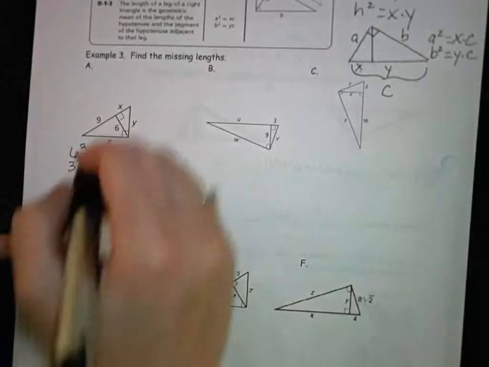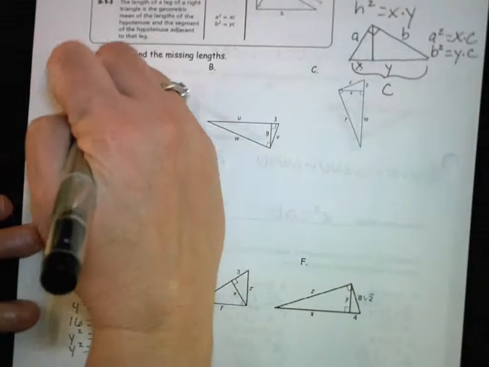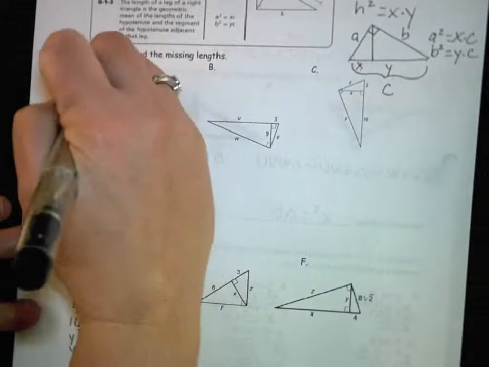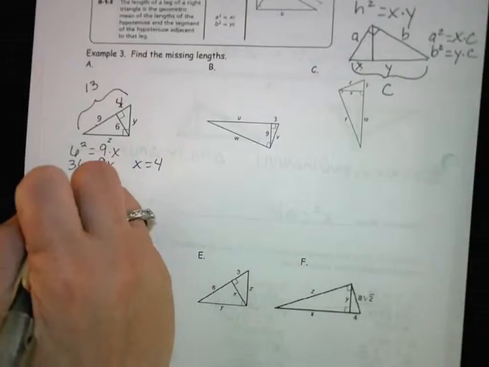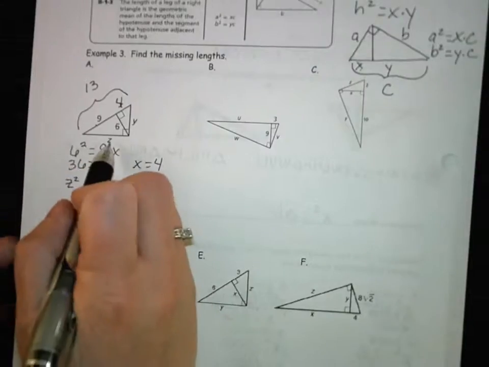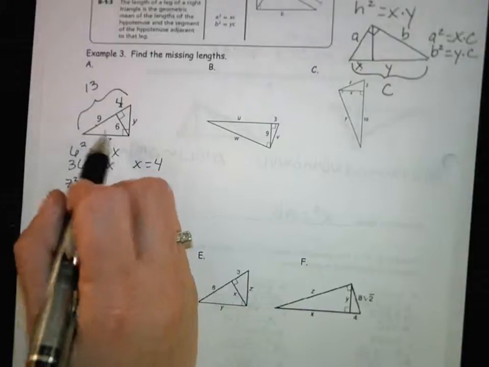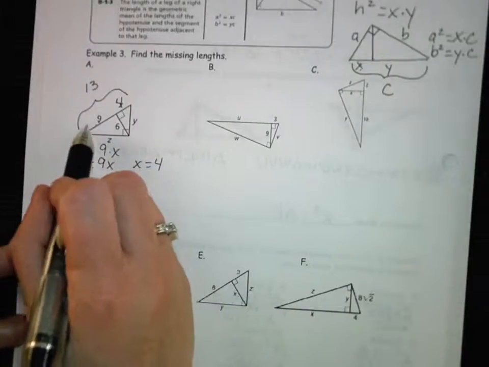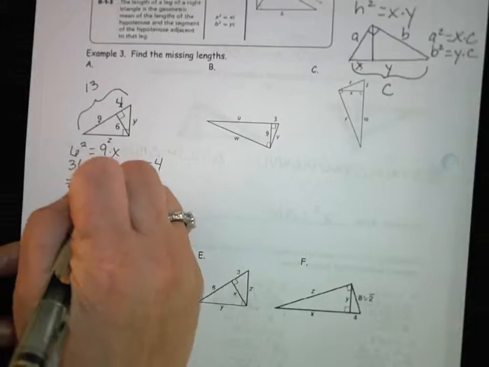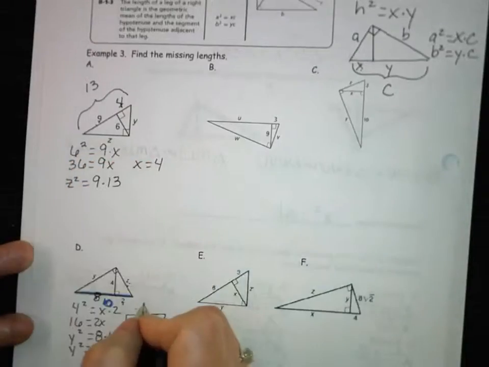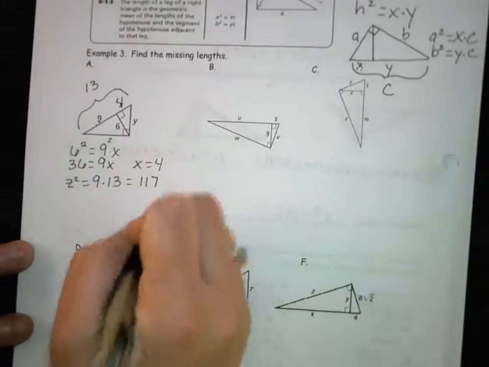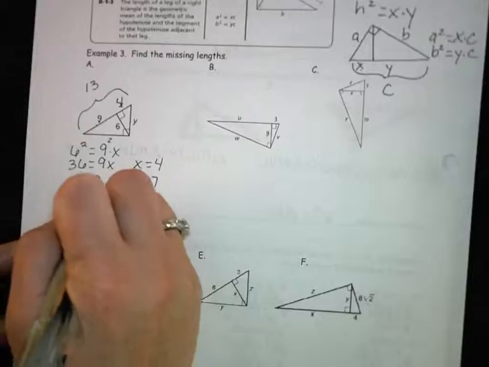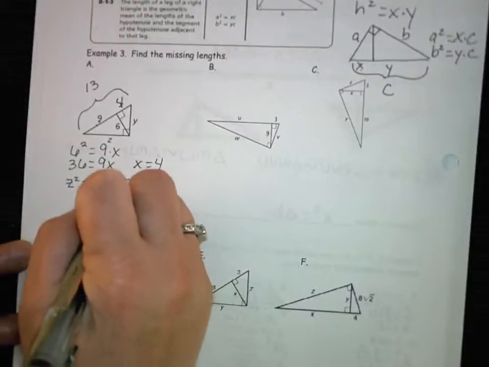Now, if this piece is 4, this entire distance here, 9 plus 4, is 13. So I'm going to figure out z next. Z squared, notice this piece is on the left. That equals the left-hand piece times the whole thing, equals 9 times 13. 9 times 13 is 117. So z squared equals 117.